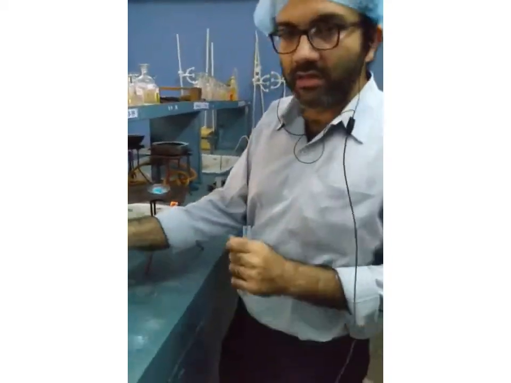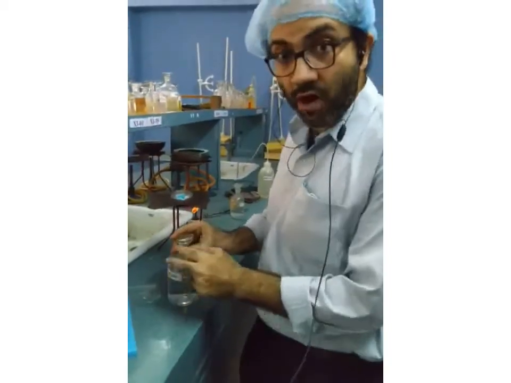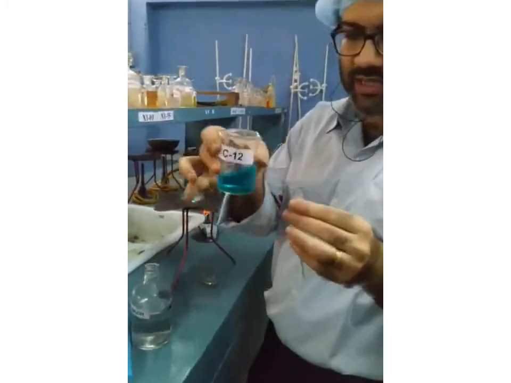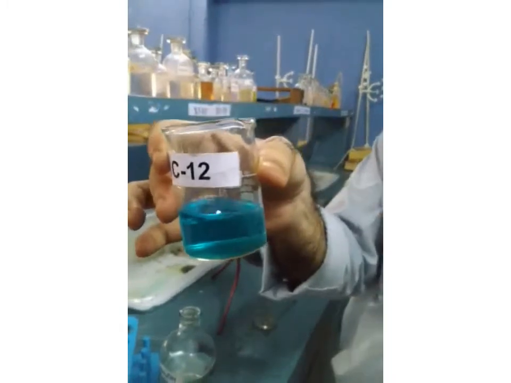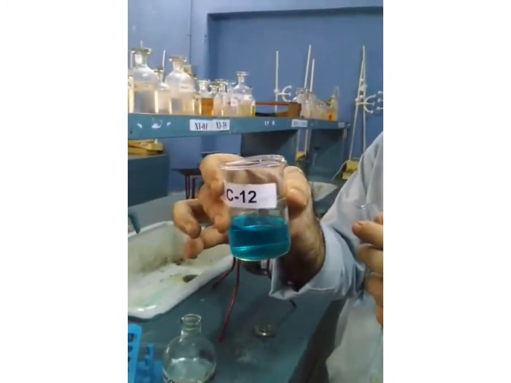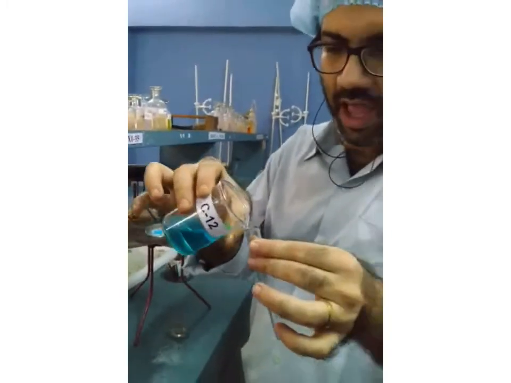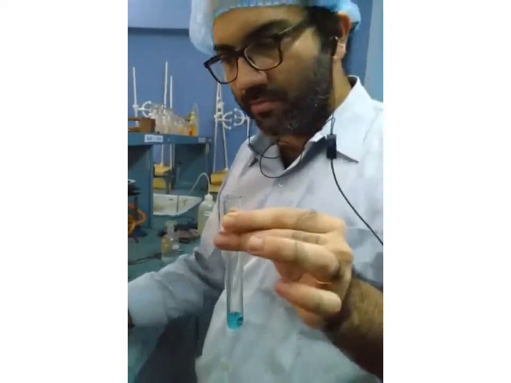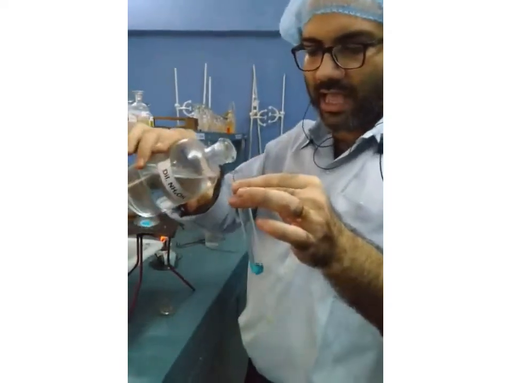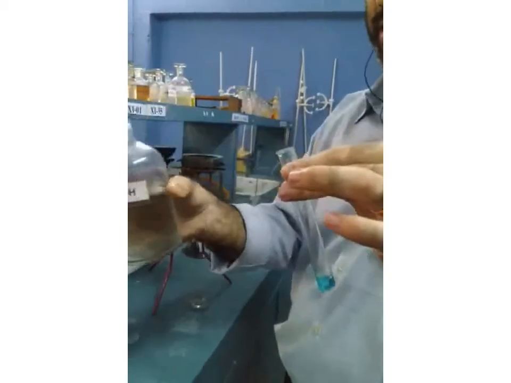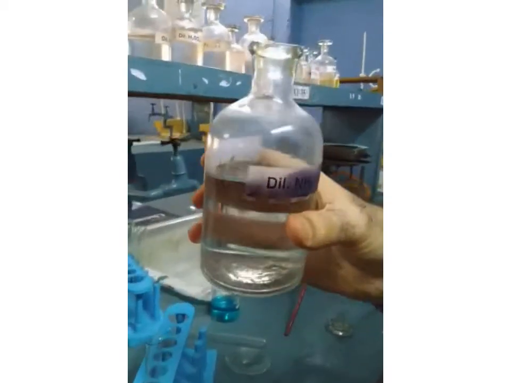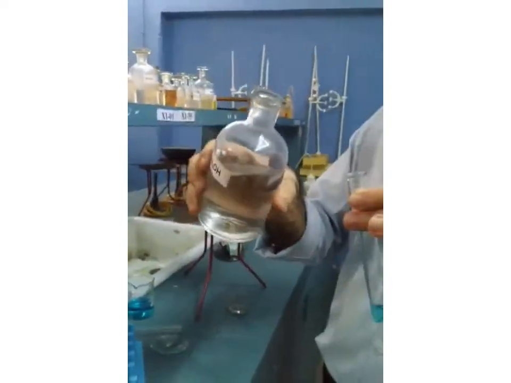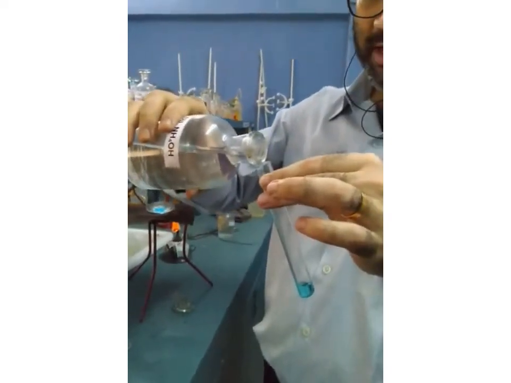In a chemical change, we know that a color change will be there, and not only a color change, new products are formed. Okay, let's do it. First, I will take once again a blue copper sulfate solution. Previously we took copper sulfate solid, now we have copper sulfate solution. I'm taking copper sulfate solution in a test tube, and inside that I am adding a little bit of ammonium hydroxide.